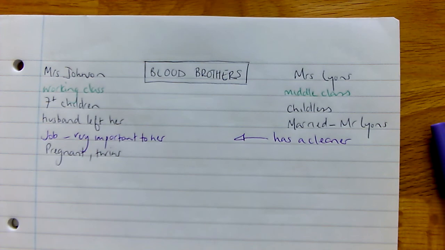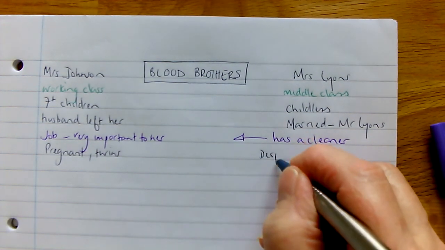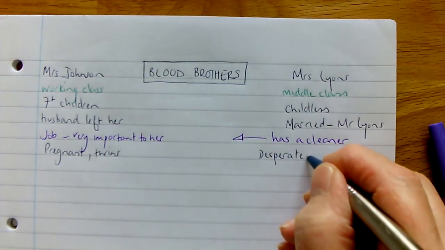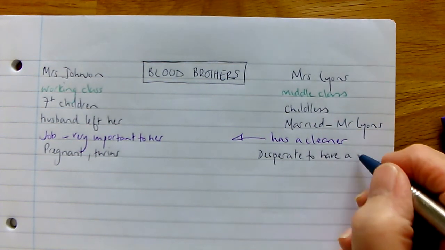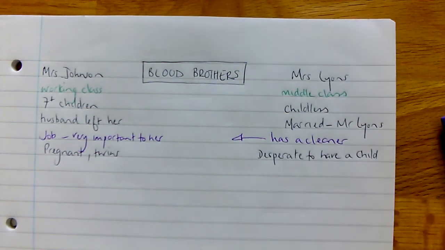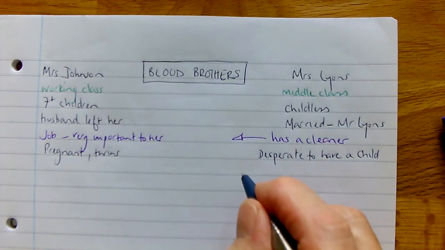Mrs. Lyons is desperate to have a child, and in that desperation she manipulates Mrs. Johnson to sell her one of her children.